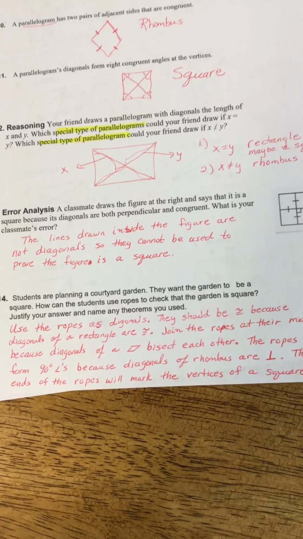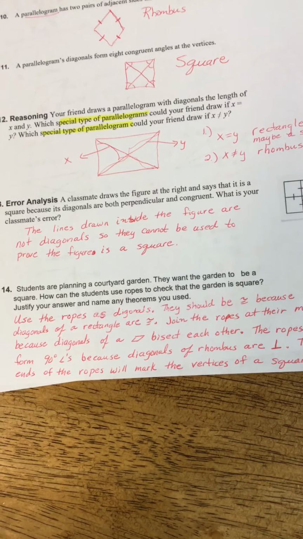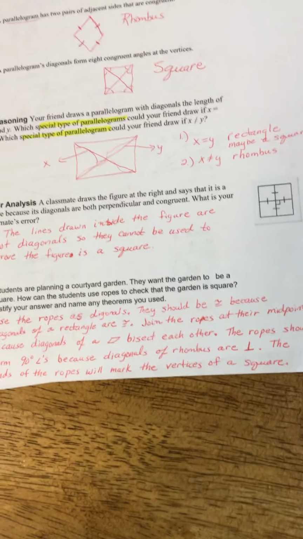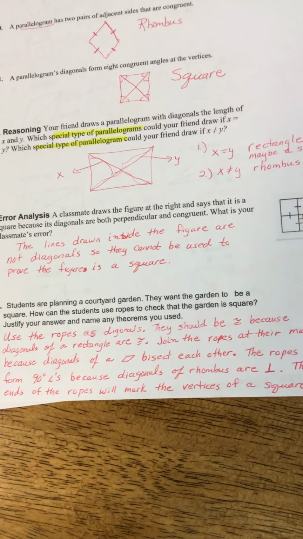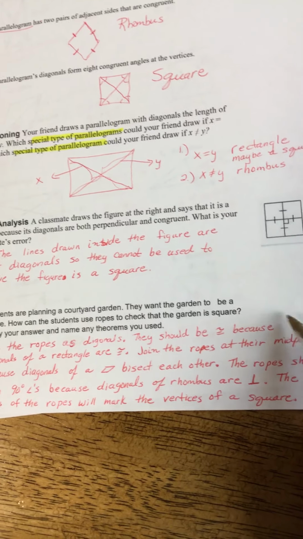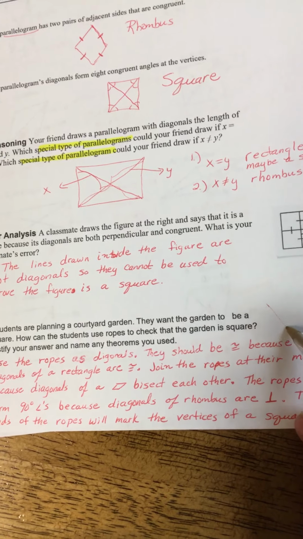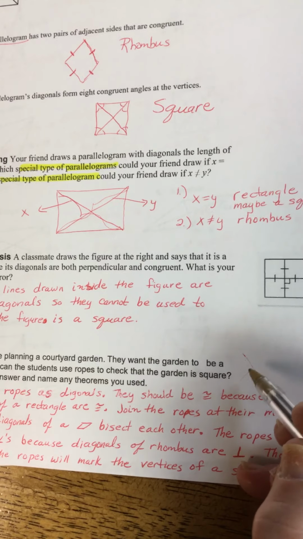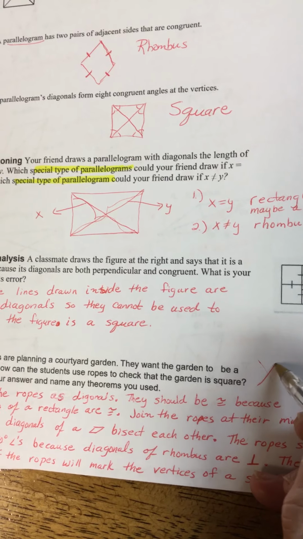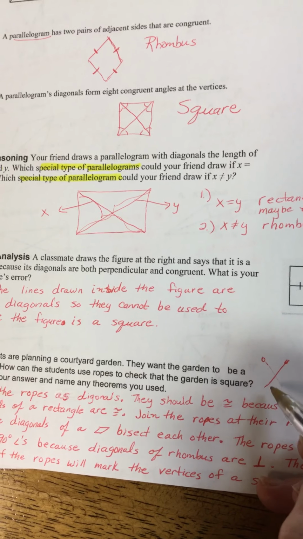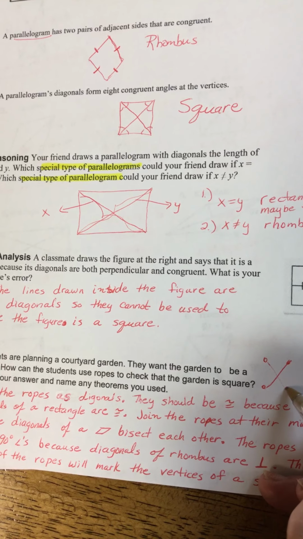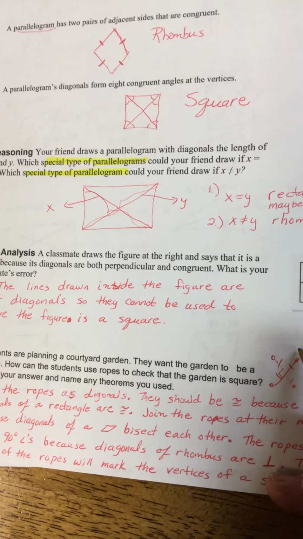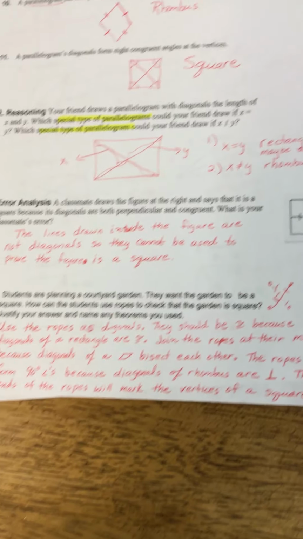My shape is a rectangle, a parallelogram, and a rhombus, so that means it's going to be a square. So the ends of my ropes would be the vertices of the square. I would draw my square like this. These would be congruent, this would be 90, and I would draw my square.